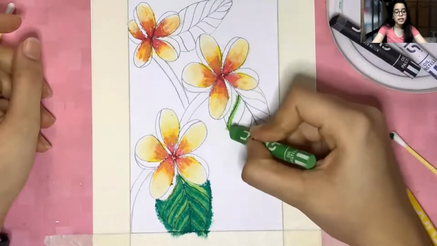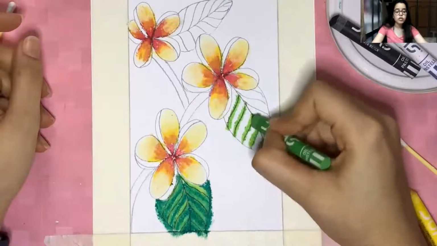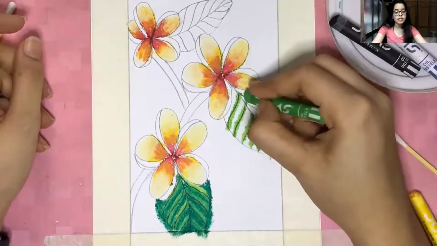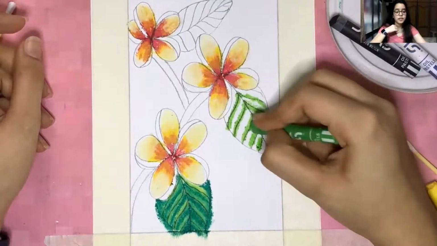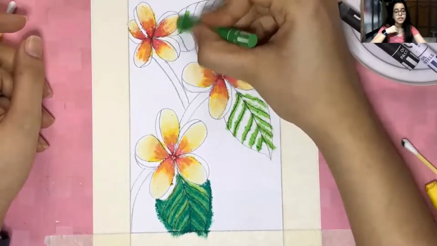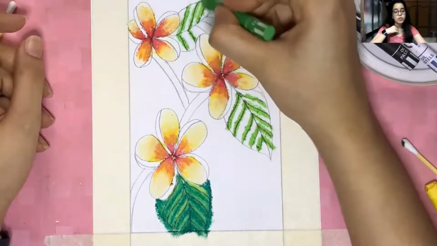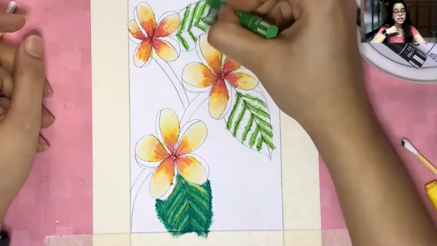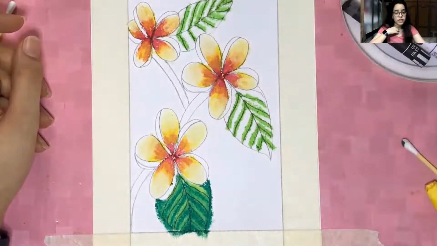So I just apply this light green color on the veins first. So just on the veins. That's the light green color that I'm adding. So on the veins, I add this light green color. Similarly, on the top leaf as well, I'll do both of these leaves simultaneously. So applying this light green color on the veins first.